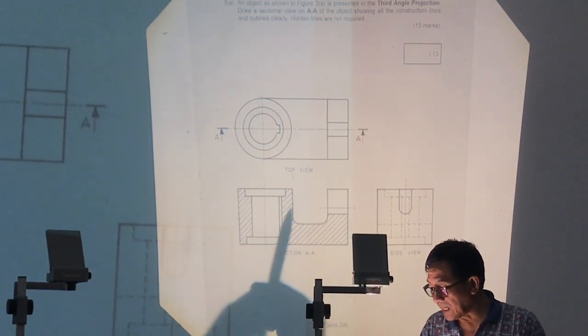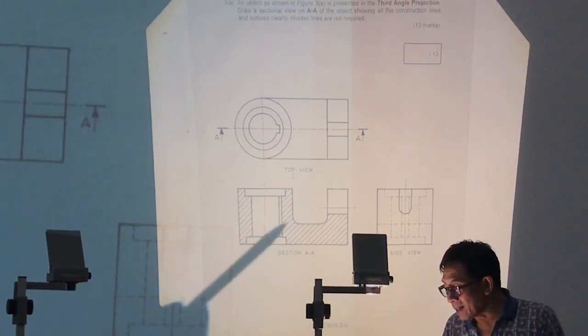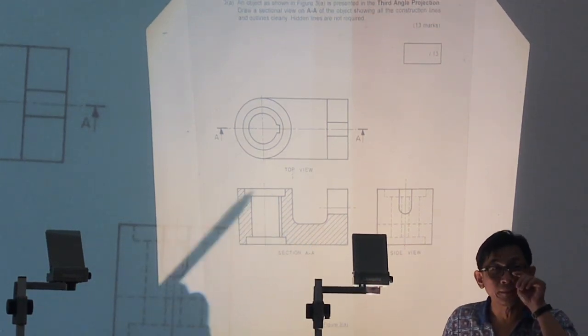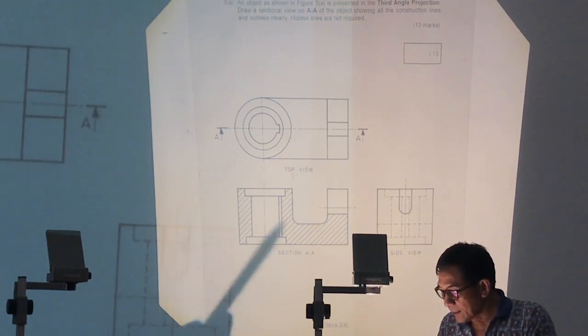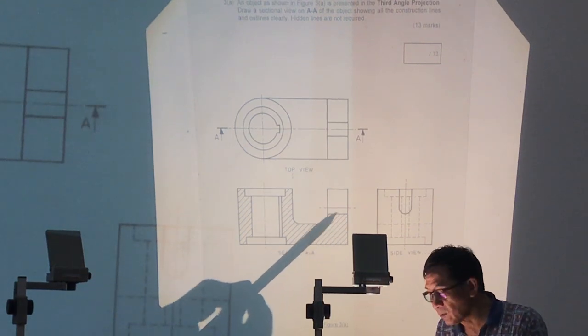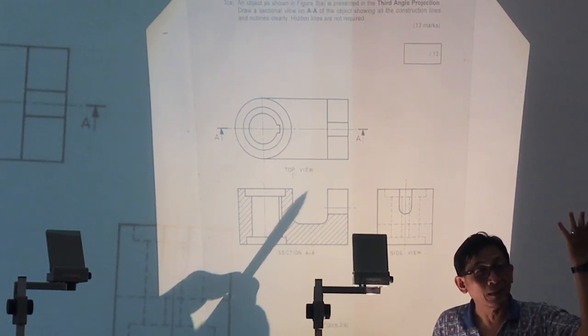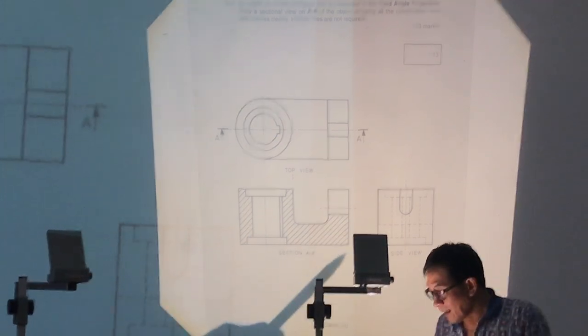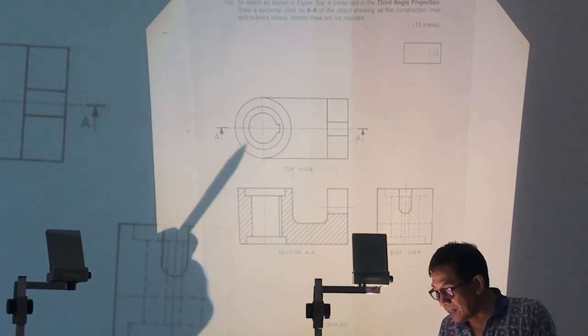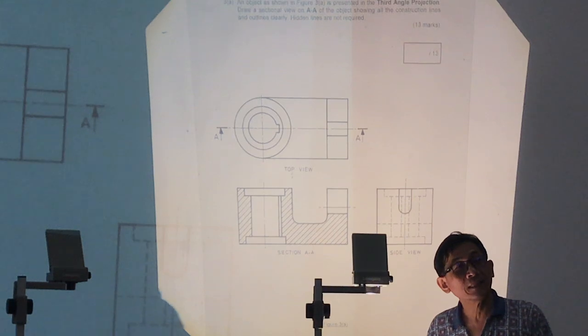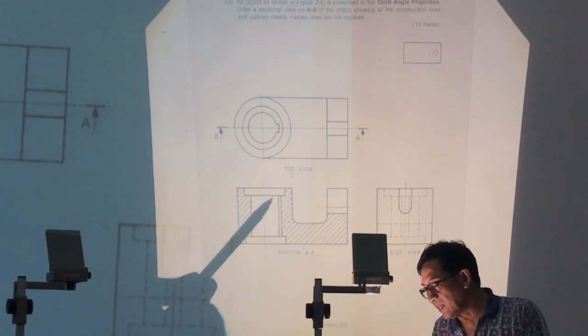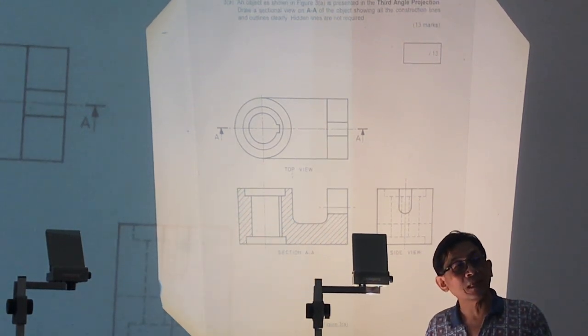Then sectioning. Wow, some of your sectioning, like some of you from the previous group, some fat, some thin, some fat, the spacing is all gone. I mean you must space out evenly. Space out evenly, then you will get it nicely done.